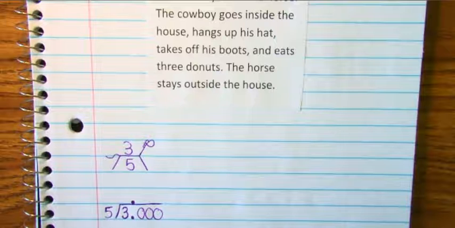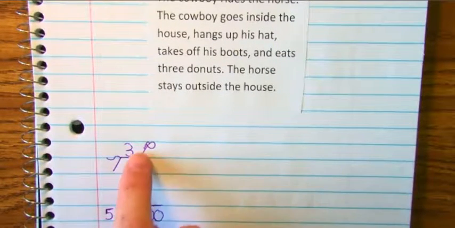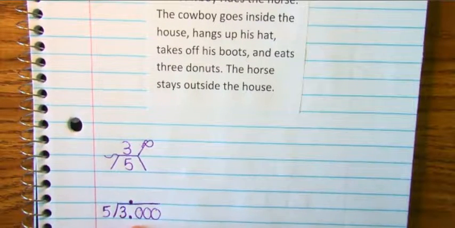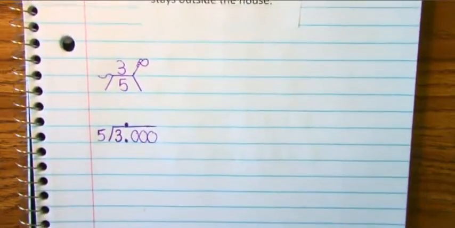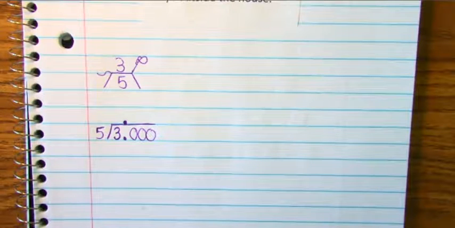So the whole purpose of this little cowboy method is that it just helps us set up our division, because my 7th graders for years past tend to mix up who goes on which part of the division. So let's repeat. The cowboy rides the horse, so we draw our horse. The cowboy goes inside the house, so my top number goes on the inside. He hangs up his hat, we put a decimal. Kicks off his boots, we put a decimal. And eats 3 donuts. For the purpose of 7th grade math, we do not need to go any farther than the thousandths place. So 3 decimals, we can always just cut it off there.